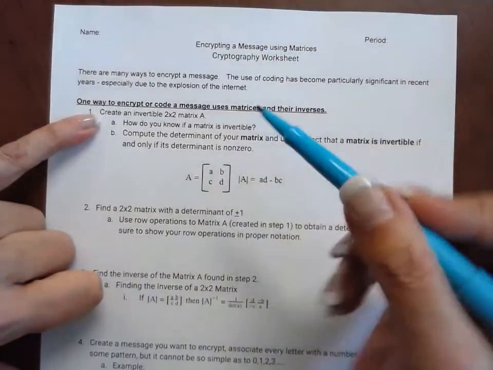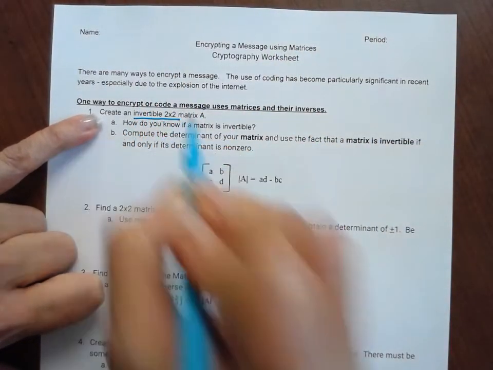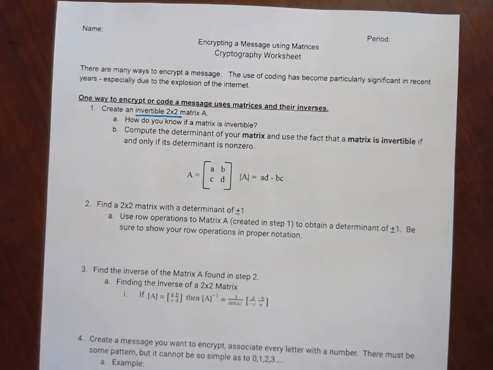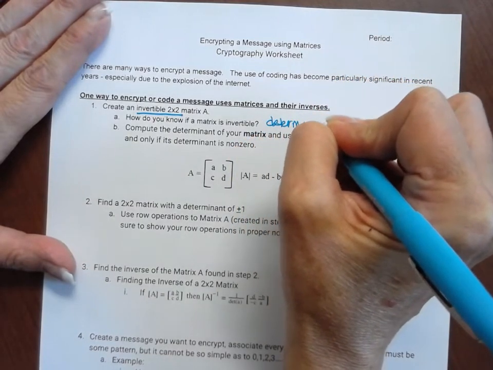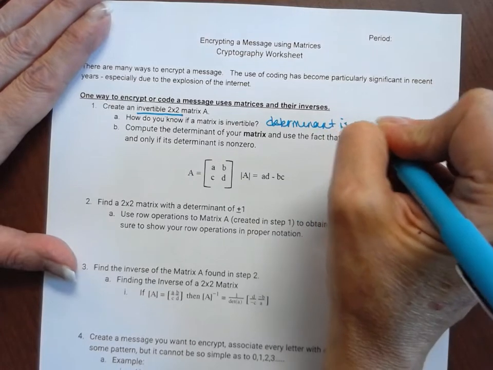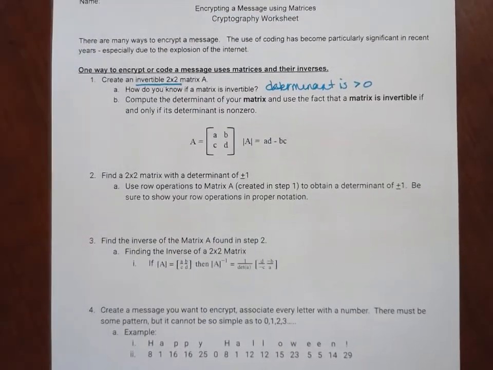Okay, the first thing is you're going to create an invertible 2x2. How do you know if a matrix is invertible? First off, do you know what it means to be invertible? It needs to have an inverse, absolutely. How do you know if it's invertible or not? Can you remember? Okay, your determinant is greater than 0. Okay, that's how you know.